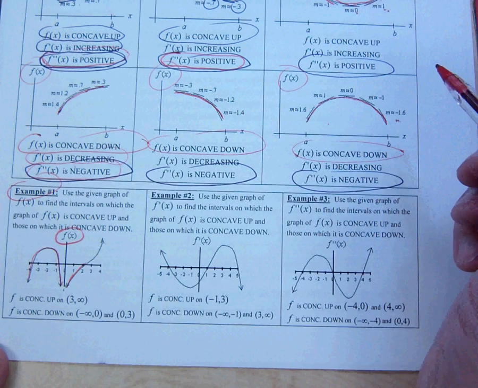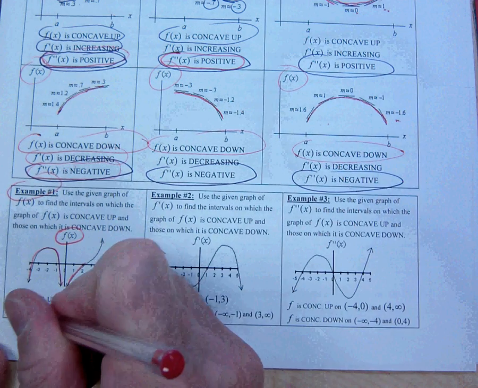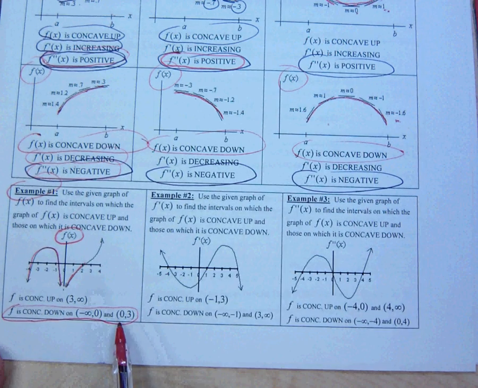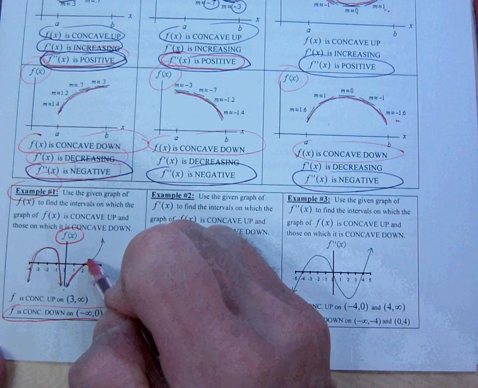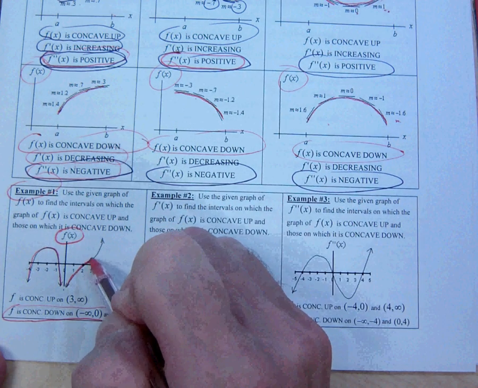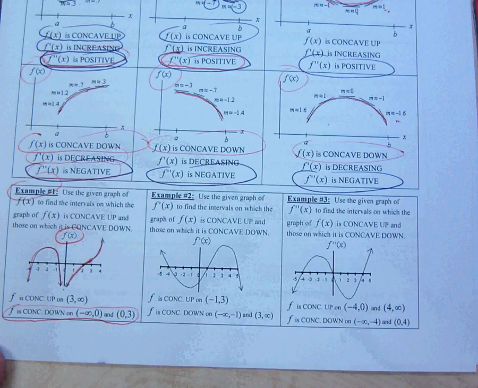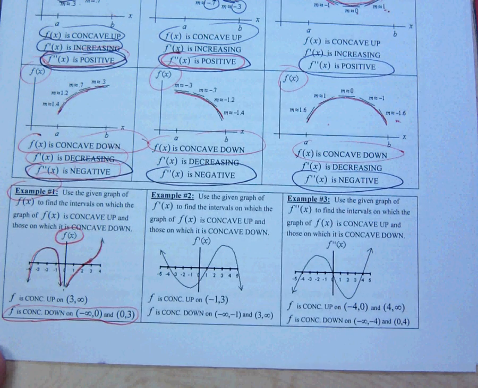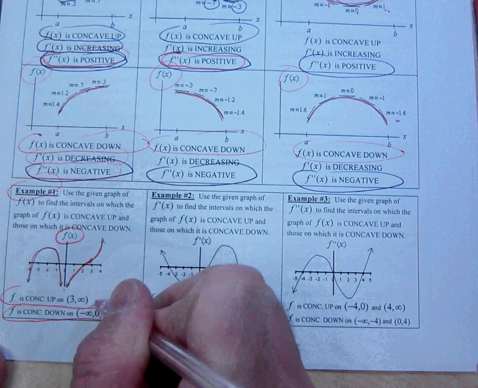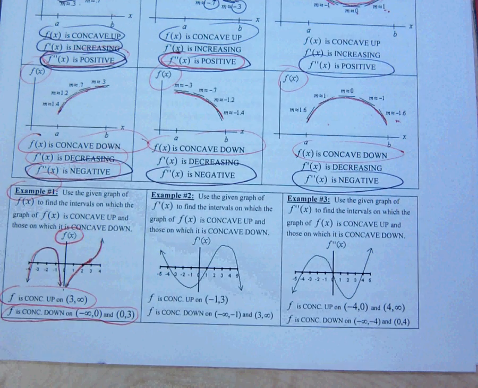Isn't it? Okay, so F is concave down on the intervals negative infinity to 0, and then again from about 0 to actually maybe closer to 3. Isn't this concave down? Then suddenly right about here it changes to concave up. Do you see that? Yes? And so where's it concave up? From 3 to infinity. Okay. All right, now wait a minute. Is everybody okay with that?